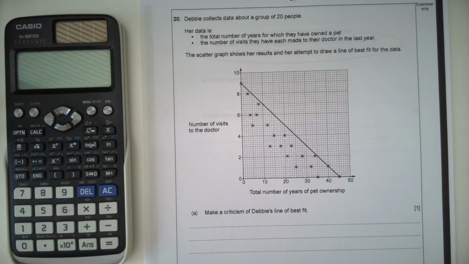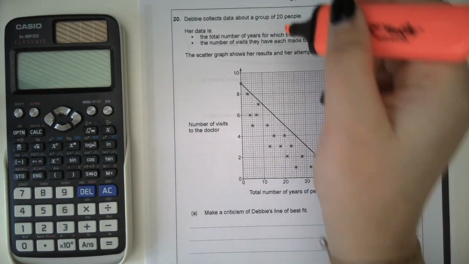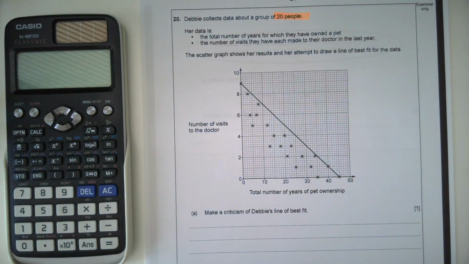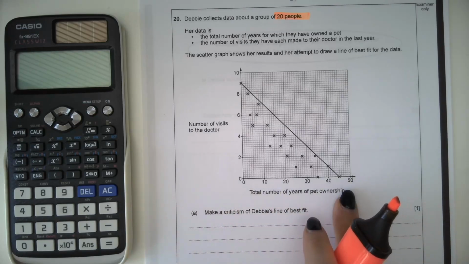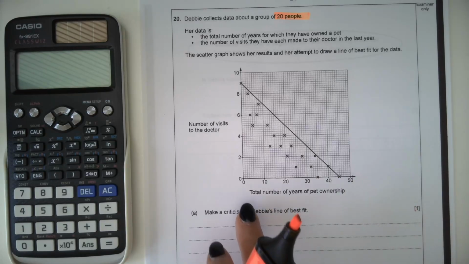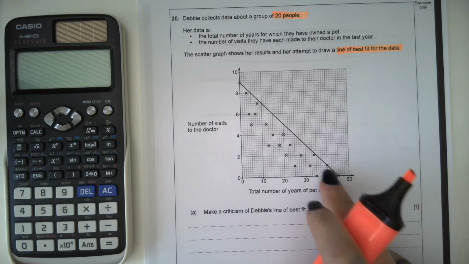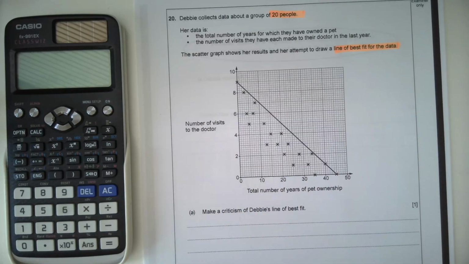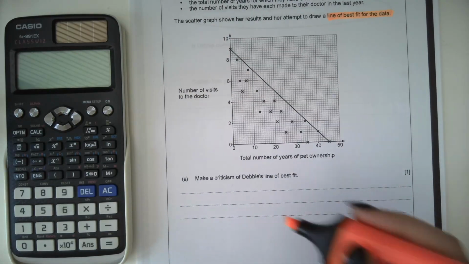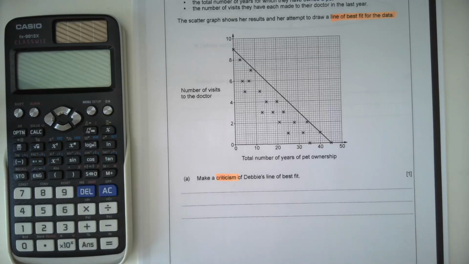Question 20. Debbie collects data about a group of 20 people. Her data is the total number of years for which they've owned a pet, so that's the horizontal axis, and the number of visits they've made to their doctor in the last year, so that's the vertical axis. The scatter graph shows her results and her attempt to draw a line of best fit for the data. So that straight line is her line of best fit. Part A, make a criticism of Debbie's line of best fit.